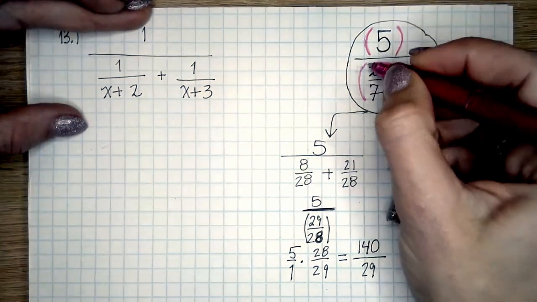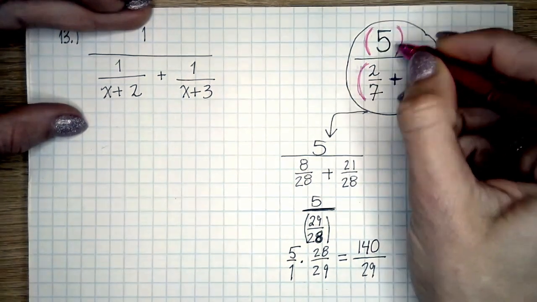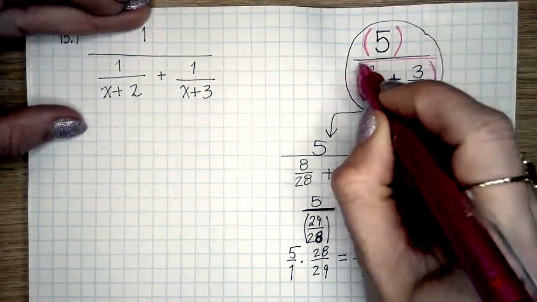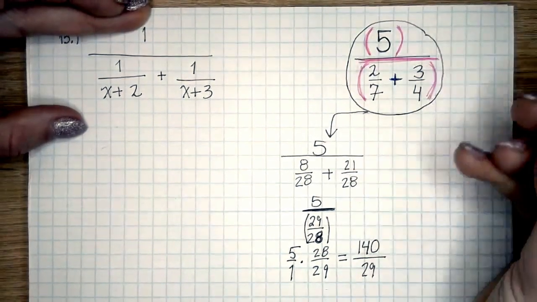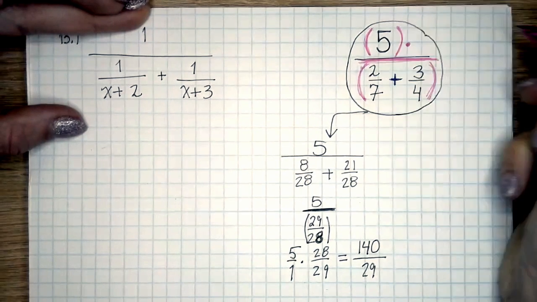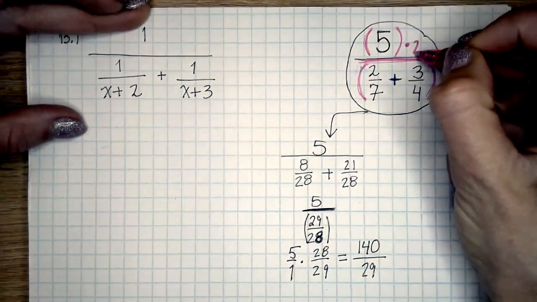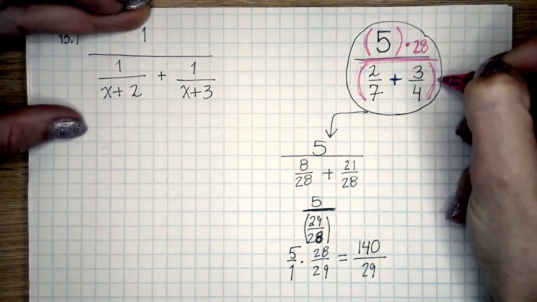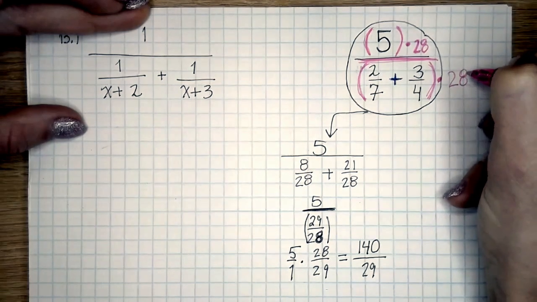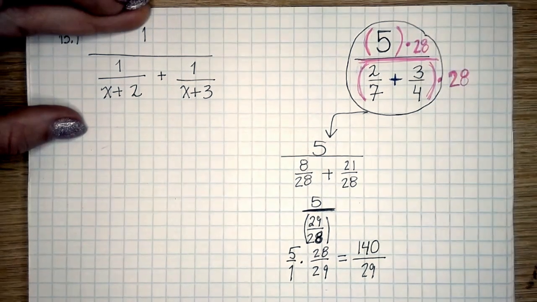So normally I would have a big parenthesis on top and bottom. These are the buns, and this right here is the hamburger patty. All right, so I made it into a hamburger. Now I'm still going to multiply by 1, but the way I multiply by 1 is I multiply by 28 over 28. No matter what, as long as you multiply by the same thing on top and bottom, that's 1.